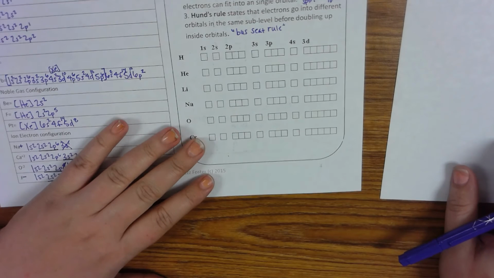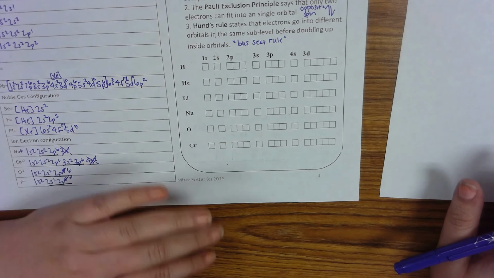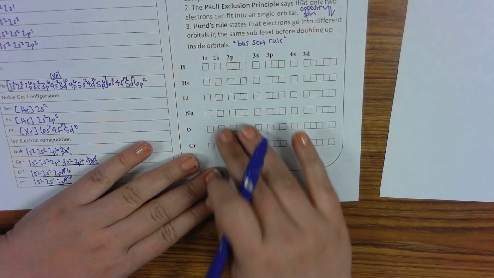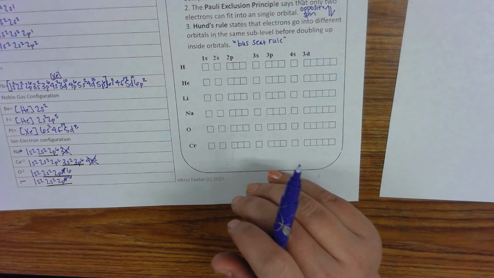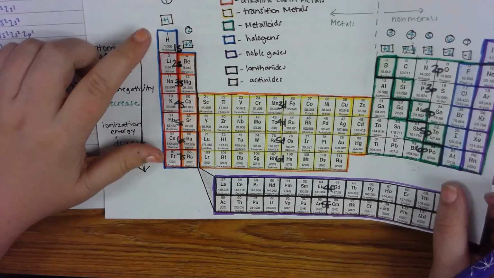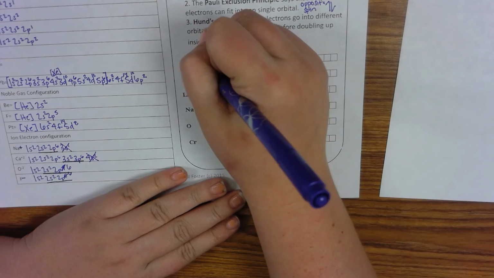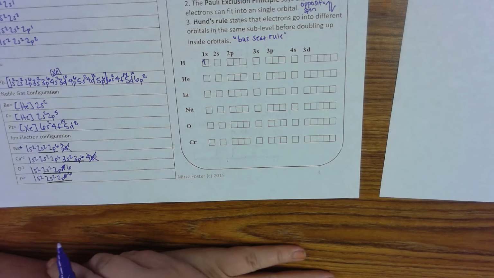Okay, so let's take a look at some examples. The way I suggest you do this, if I happen to be nice and have these boxes for you already, is you say, okay, I want hydrogen. Hydrogen stops at 1s1. So here's 1s. I'm going to put 1 electron. Done.